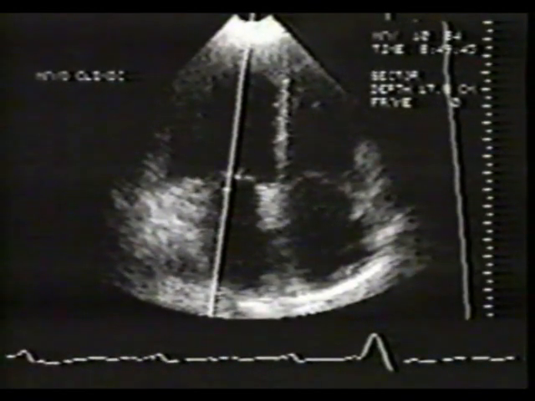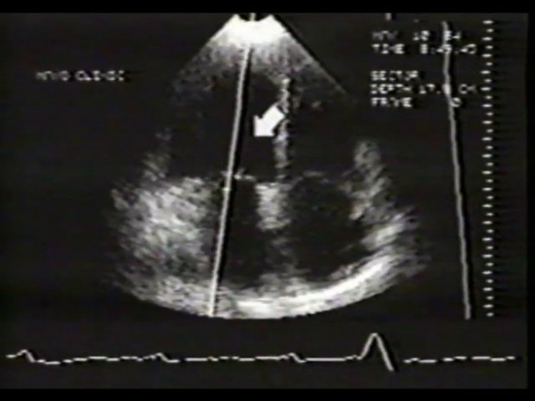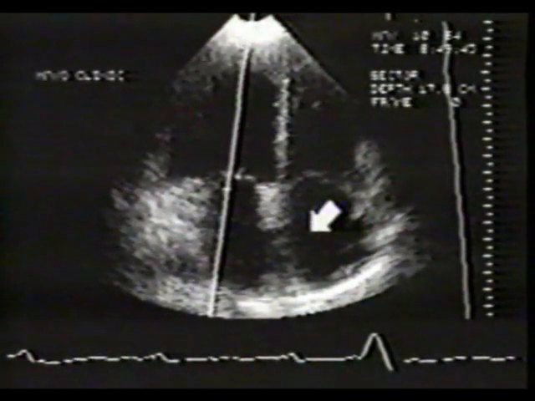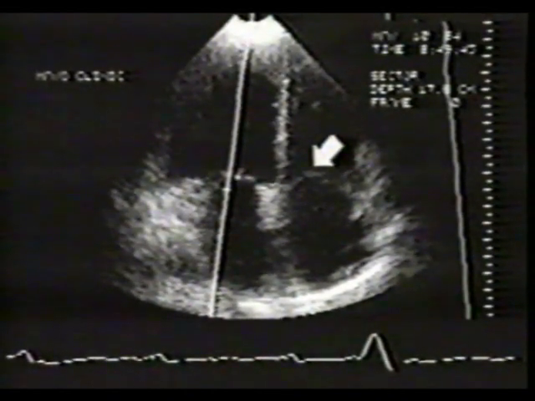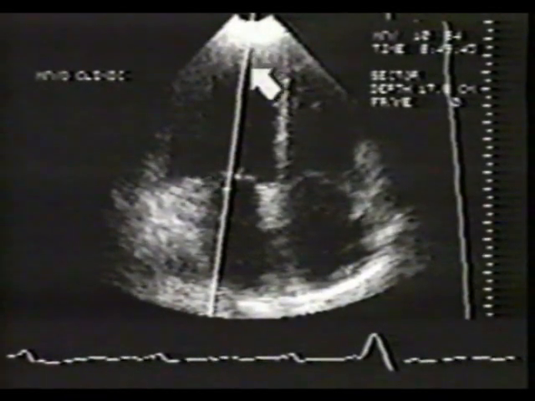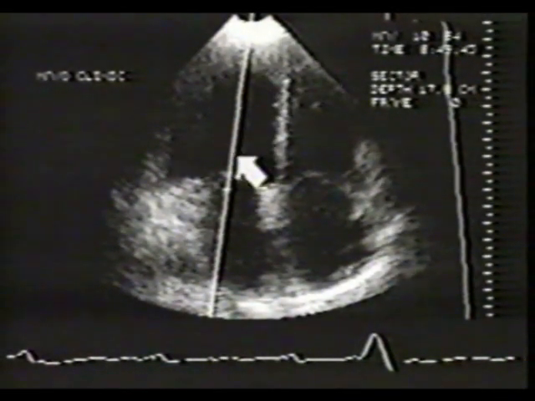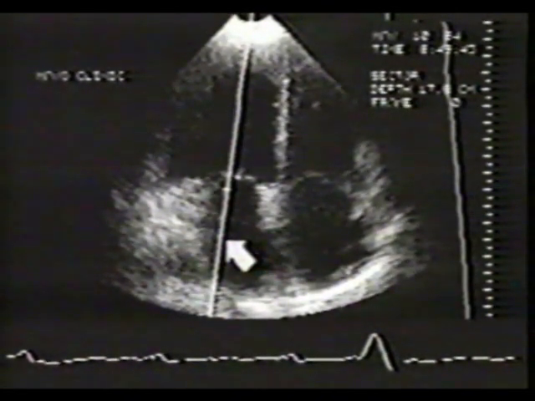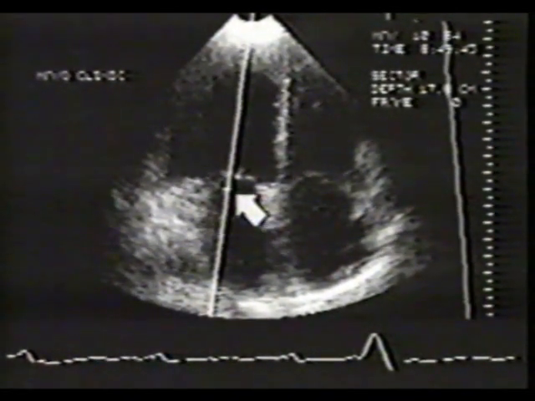This is an apical four-chamber view. Right ventricle, left ventricle, left atrium, right atrium, tricuspid valve, and mitral valve. The Doppler cursor has been placed through the left ventricle and mitral valve and into the left atrium. The sample volume has been positioned in the left atrium, just behind the mitral leaflets.